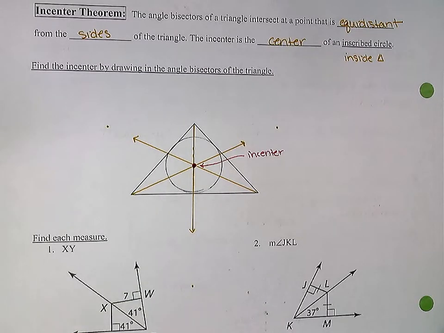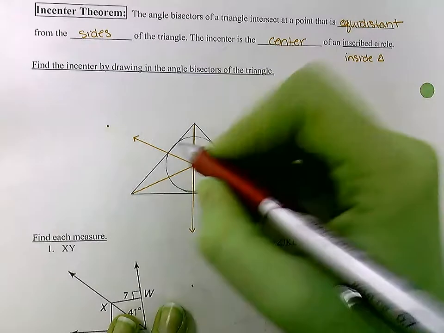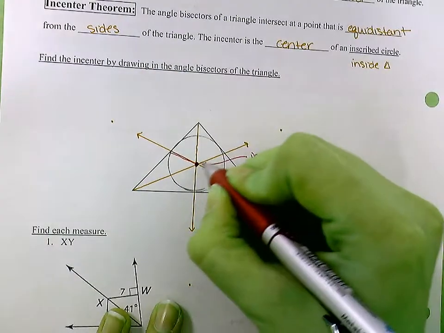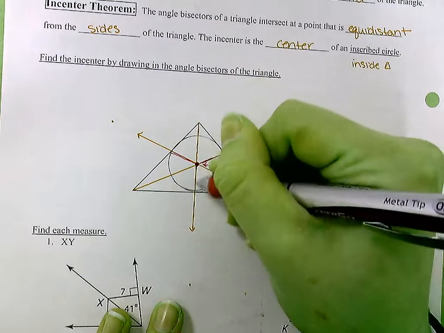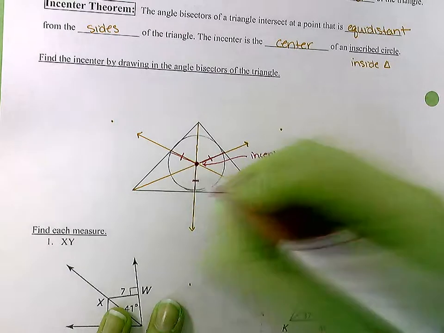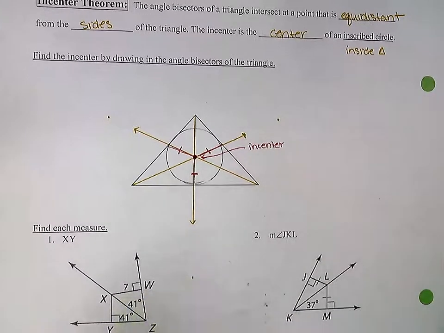It is a perfect circle. So this length right here, this length right here, and this length right here are all congruent to each other. From that incenter to that side, each of those lengths should be congruent.